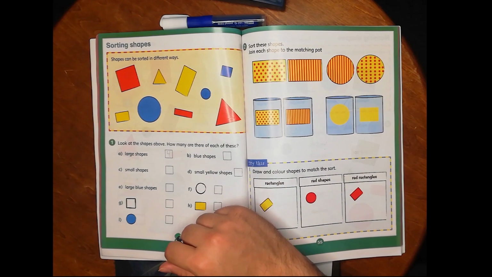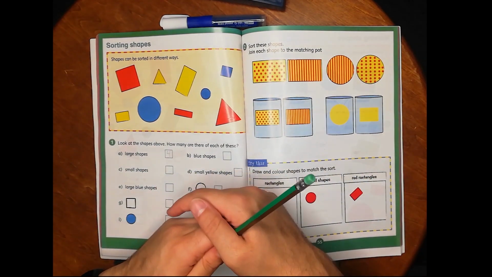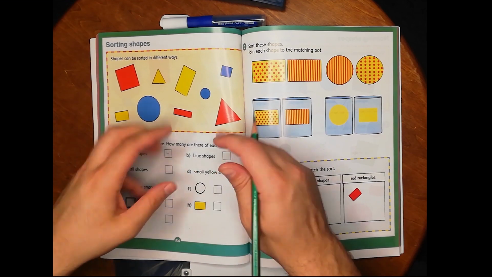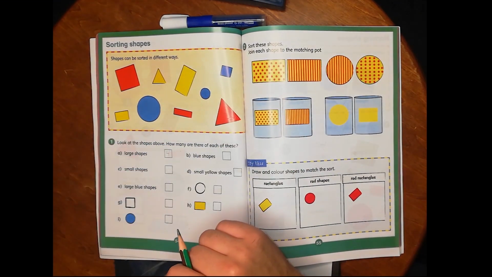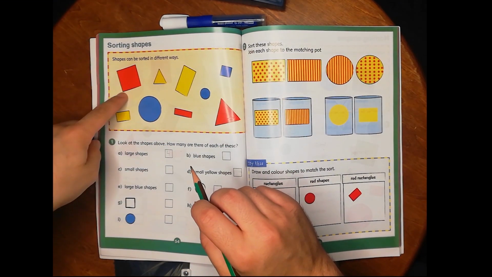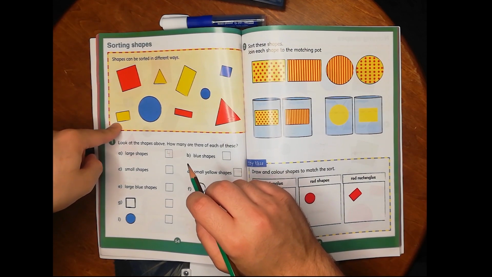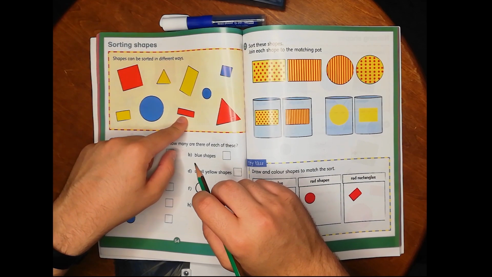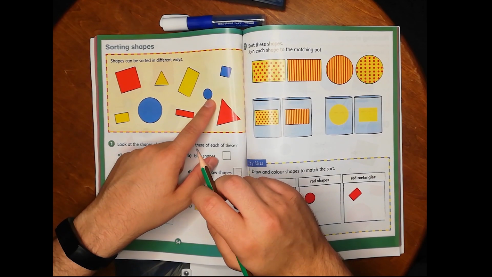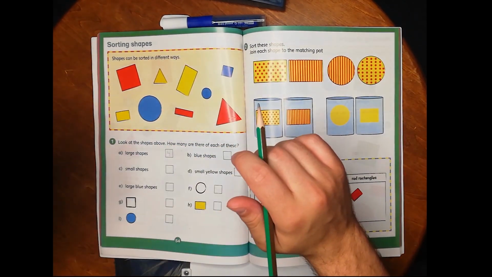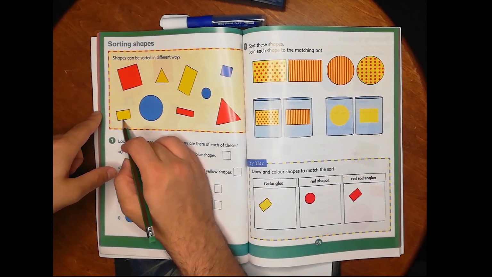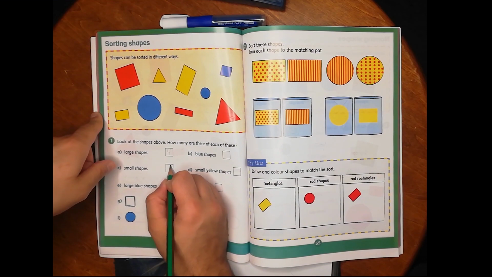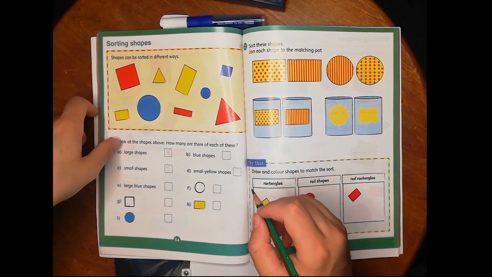All right, if you paused the video and you played it, let's answer them together, and so you can check your answers. Small shapes. How many small shapes do we have? This is big, no, small, 1, big, 2, small, small, 3, small, 4, small, 5. So how many small shapes? 1, 2, 3, 4, 5. So we have 5 small shapes.